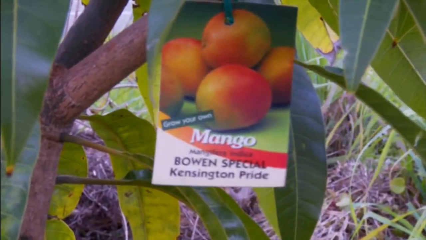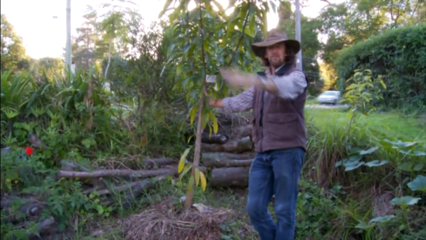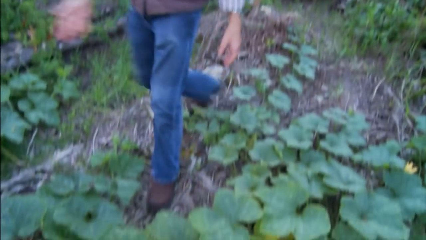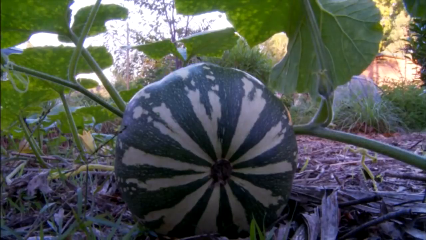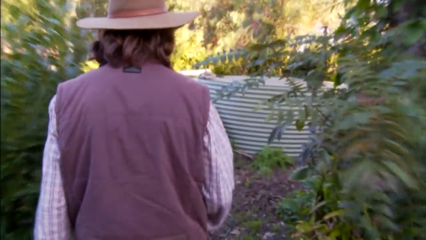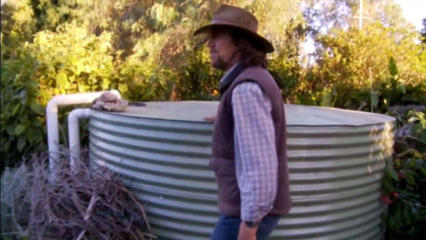Here we are, right at the top of the block, next to a mango and a busy road in Sydney. We've got pumpkin ground cover on the floor and quite a few pumpkins here. They're fruiting quite well. Now I step through these pumpkins. Something I'd like to point out here is we've got a water tank. And again, it's at the top of the block.